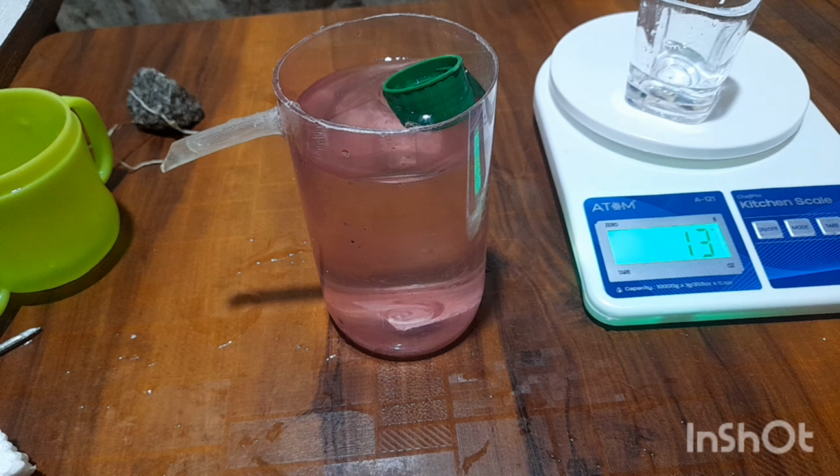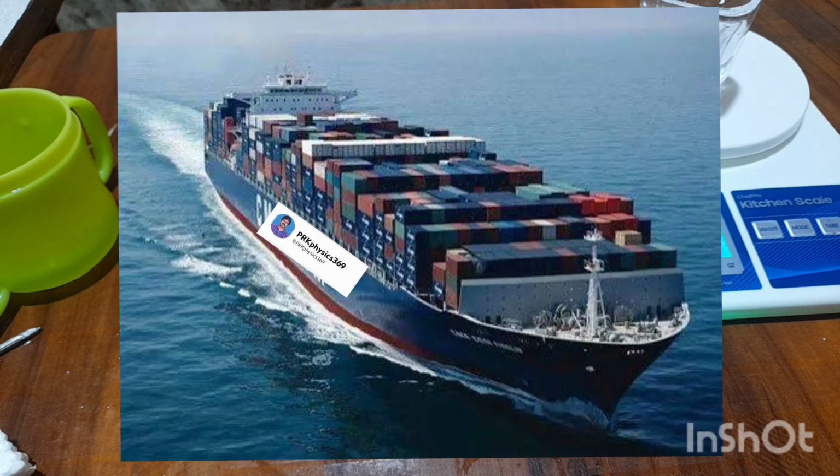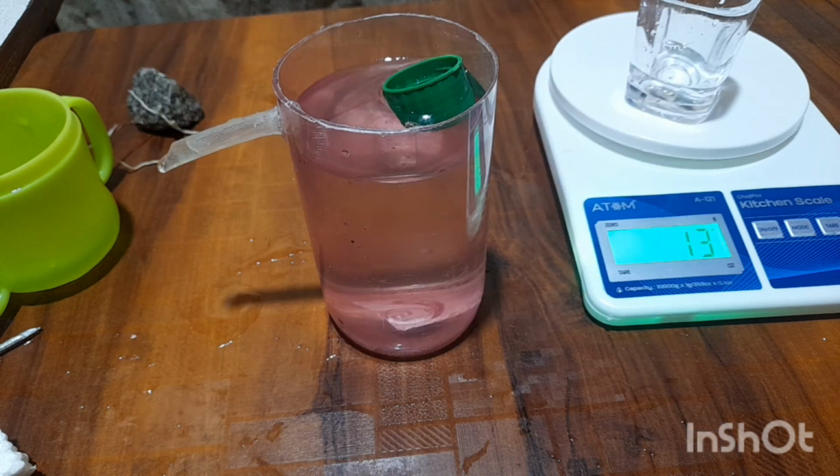Based on Archimedes principle, we can make ships, and ships and submarines can be designed based on this Archimedes principle. And with the help of this Archimedes principle, we are able to find the densities of different substances.